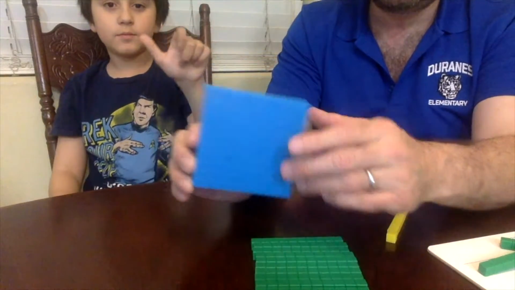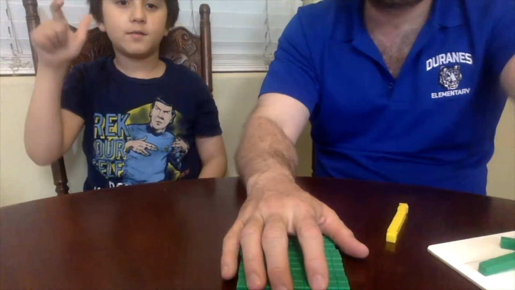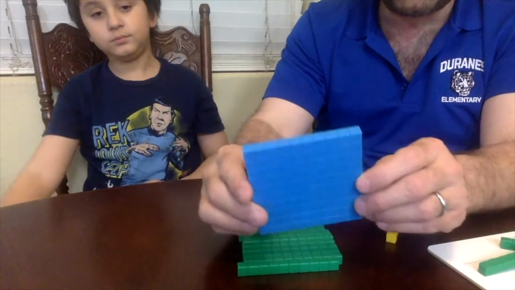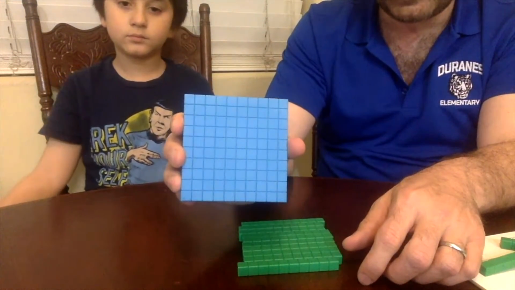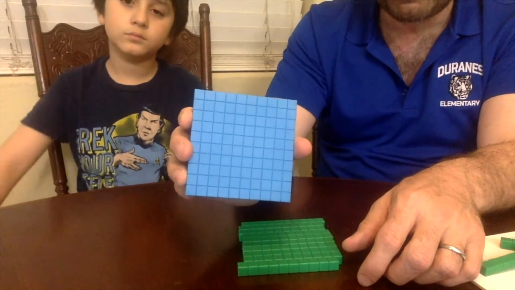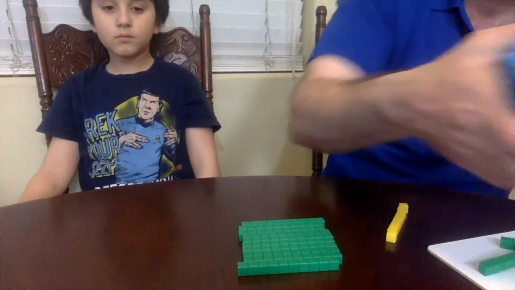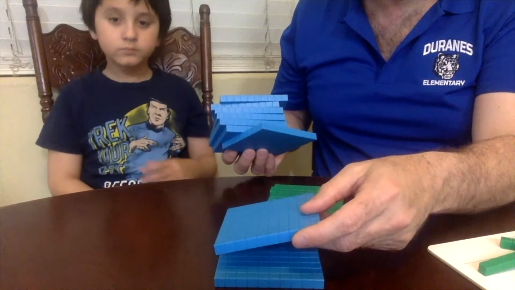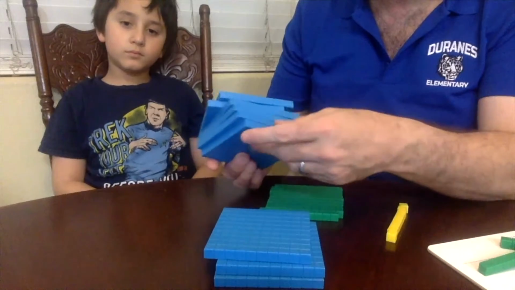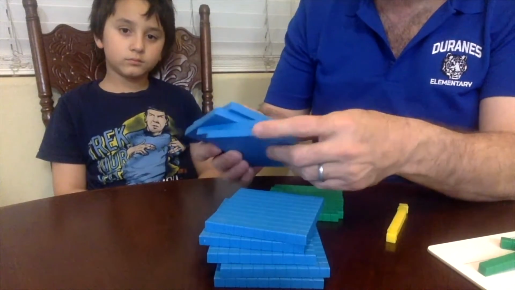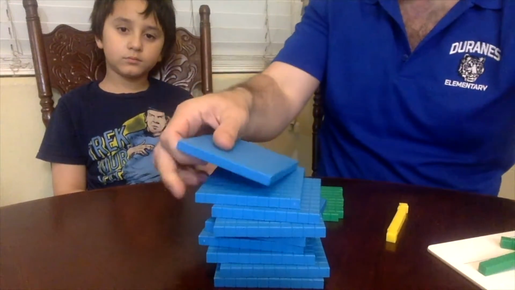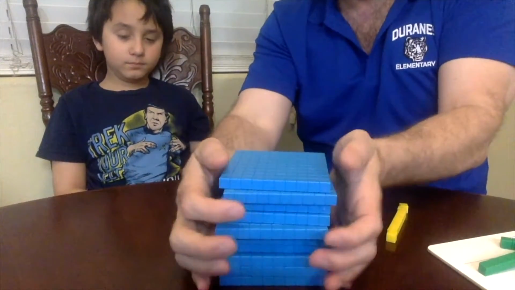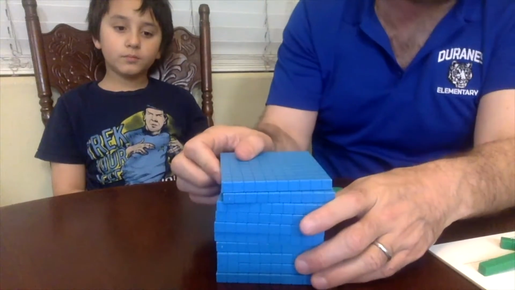And that's what we call 10 squared because it literally makes the shape of a square. And if we were to get 100 times 10: 100, 200, 300, 400, 500, 600, 700, 800, 900, 1,000. 1,000 is called a cube because it literally makes the shape of a cube.